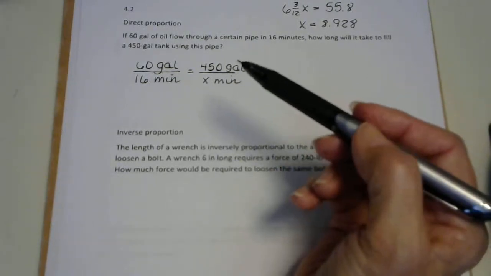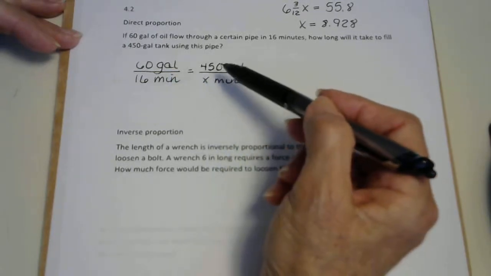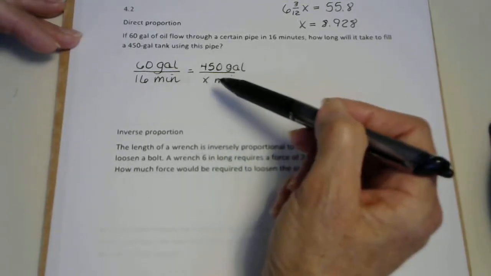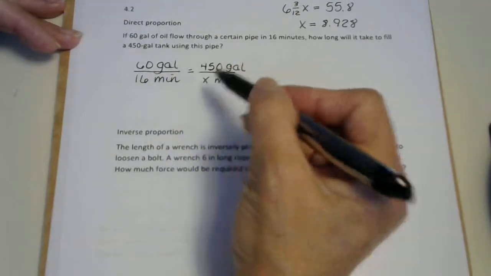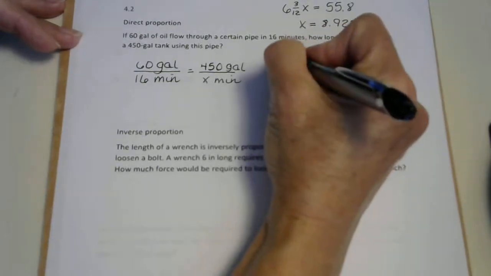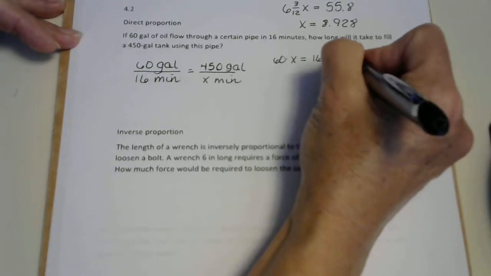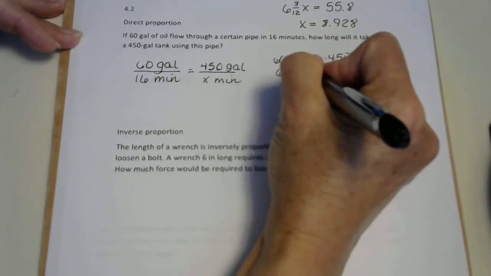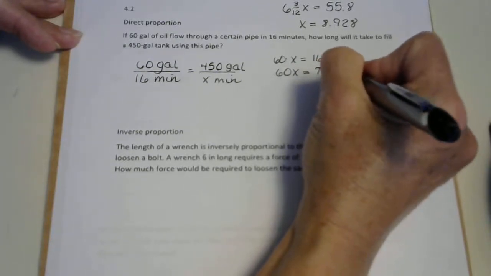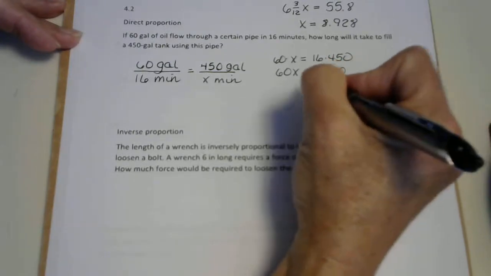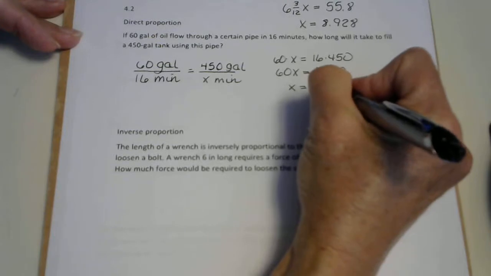Again, there's a couple of different ways you could do this, but you want to make sure that your units are consistent. That's why I like to include them, at least put a letter to know what my units are going to be. And then again, we're just going to use our cross products. I'm going to multiply 60 times X. I'm going to multiply 16 times 450. So 60x equals 7,200 here. And then I'll divide both sides by 60 to get my answer of 120.